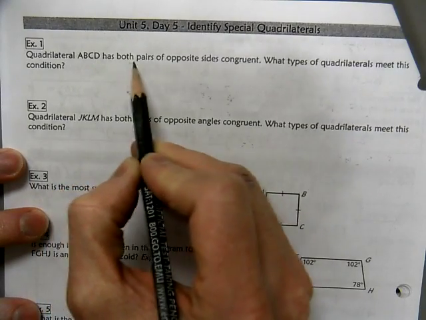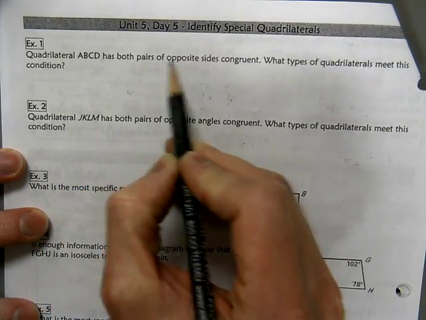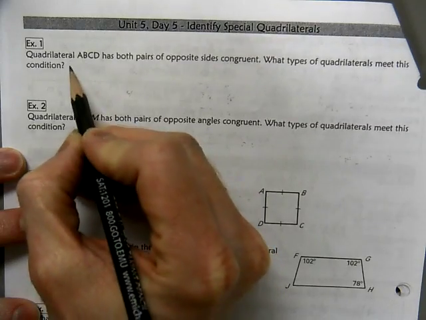Well, the key thing they're asking here is both pairs of opposite sides.